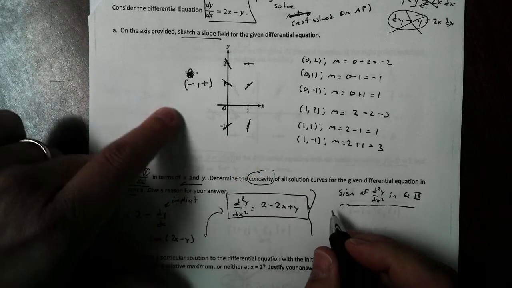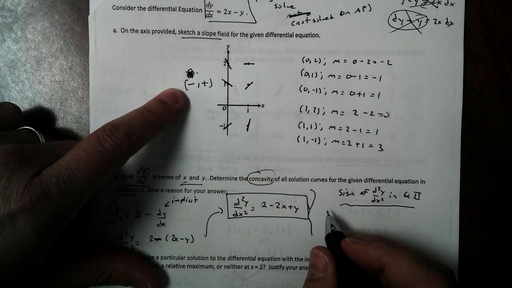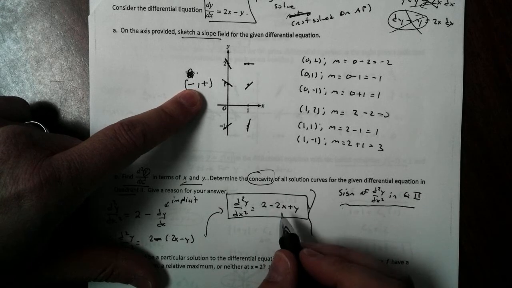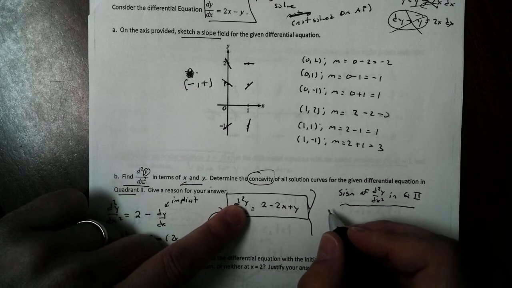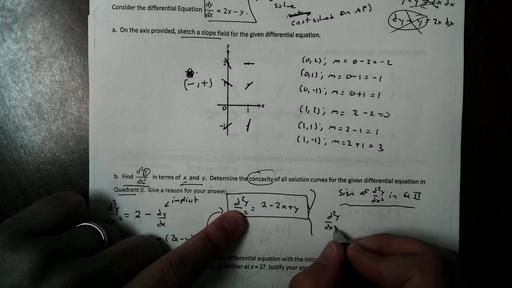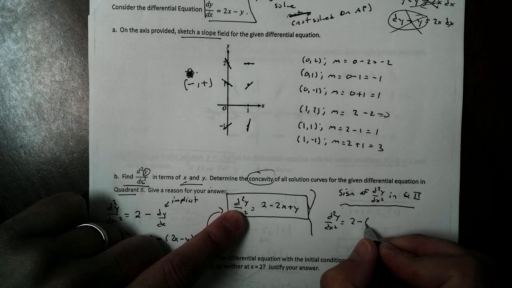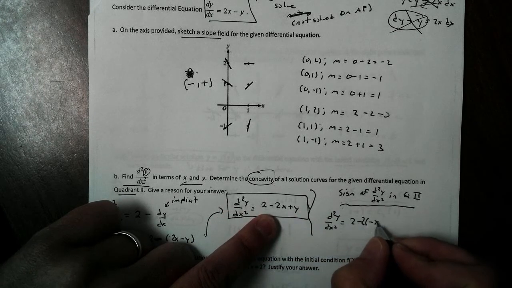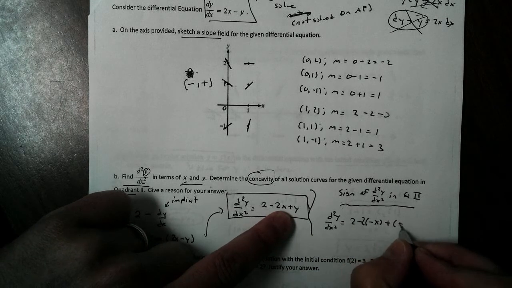So in quadrant 2, because the x's are negative and the y's are positive, we're going to go ahead and plug this in. So if we do that, our second derivative, we would get 2 minus, be careful, 2 times, remember this is a negative x, plus a positive y.